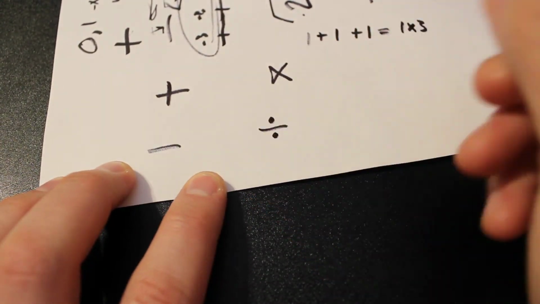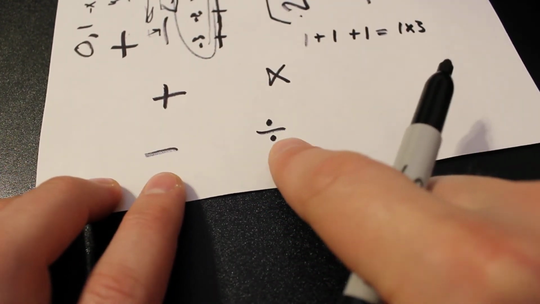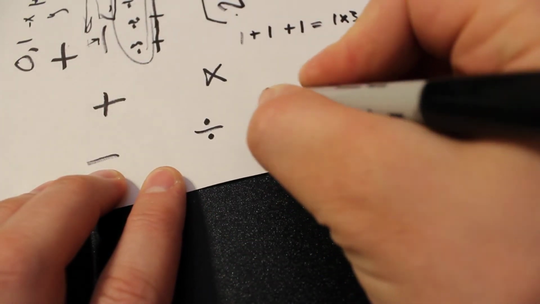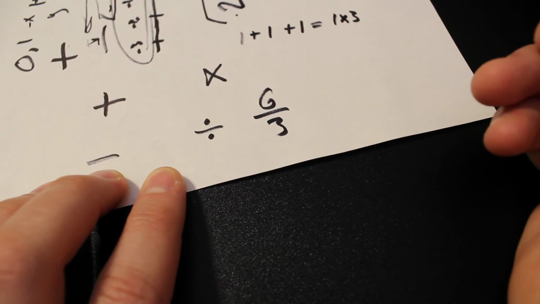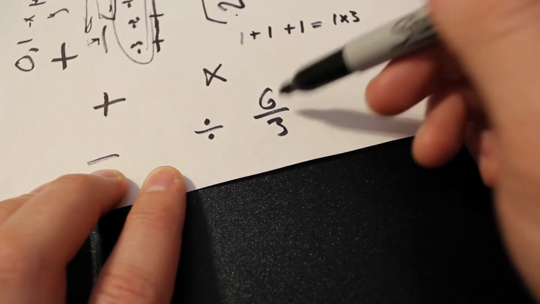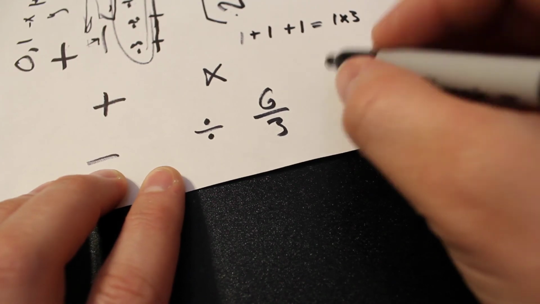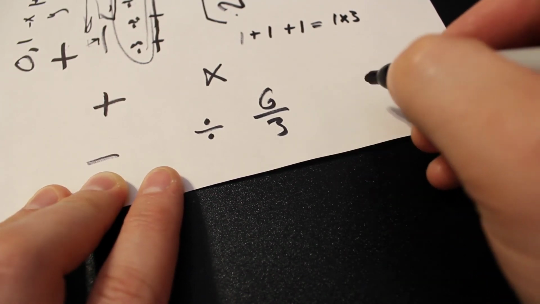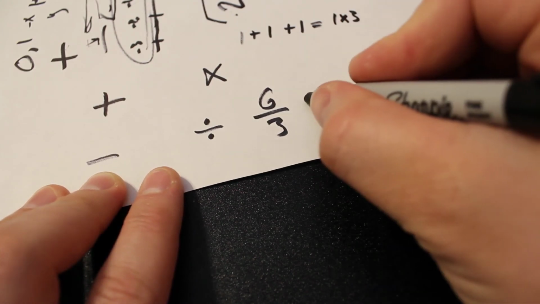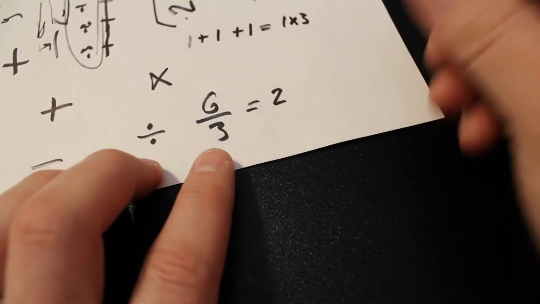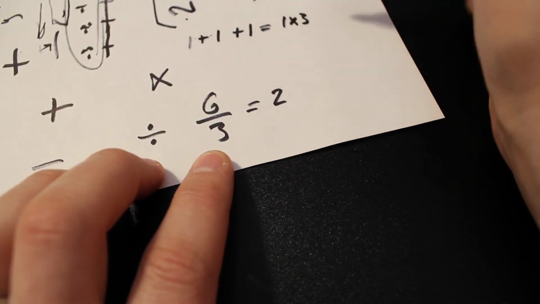Subtraction, and this is also another reason why people have so many problems with division, is because it's just connected to subtraction. If I say 6 divided by 3, that's saying, how many times can I subtract 3 from 6? And the answer is twice. You start with 6, you subtract 3, you get 3, you subtract 3 again, and you're at 0. Hooray, you've accounted for everything. So it's exactly 2.